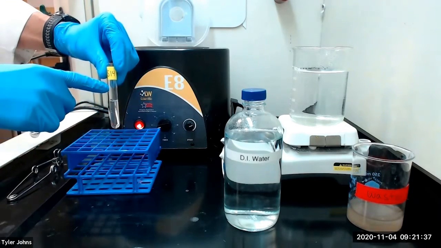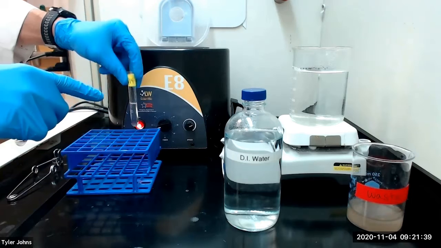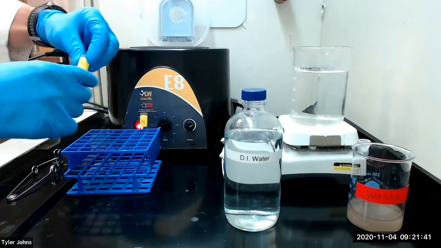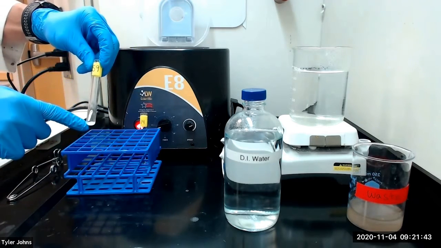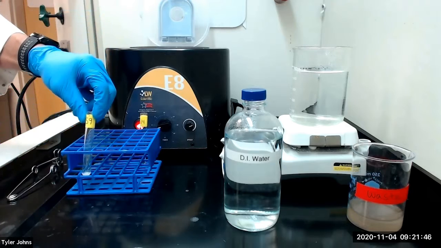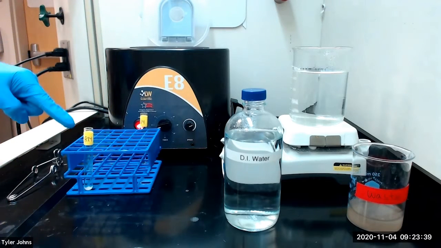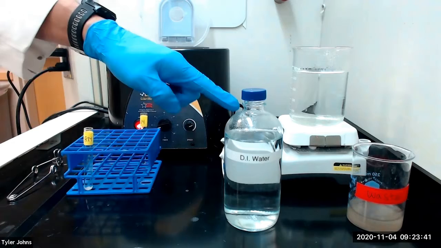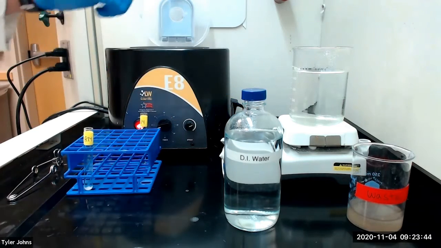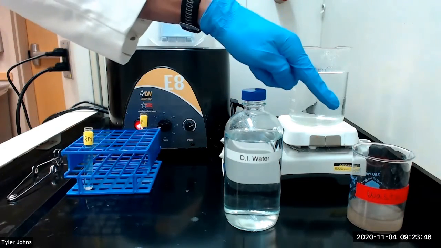And we will save solution S14 for later analysis. We will relabel the residue as residue R14. We will next wash residue R14 with 1 milliliter of deionized water, then centrifuge and discard the wash liquid.